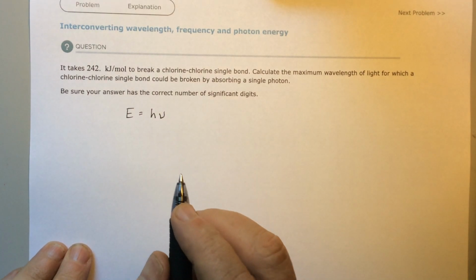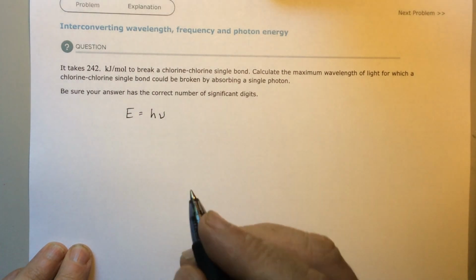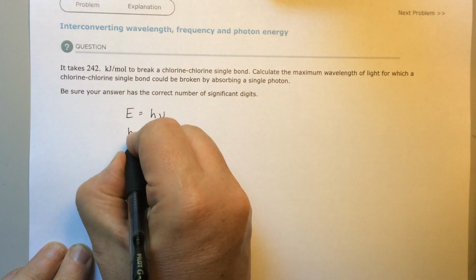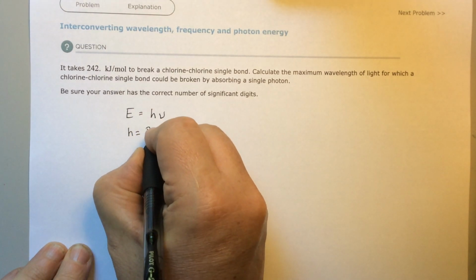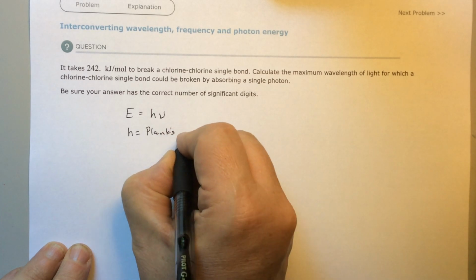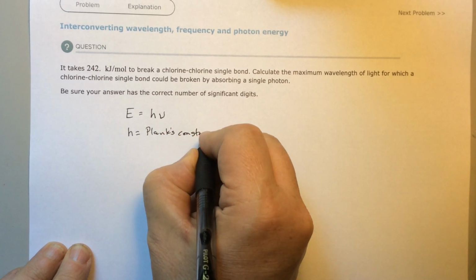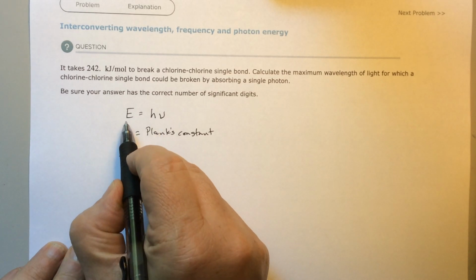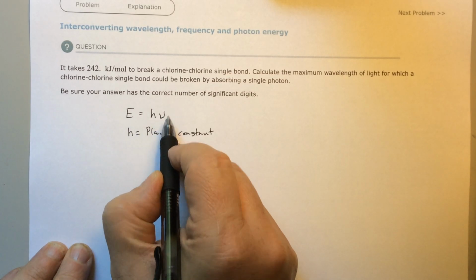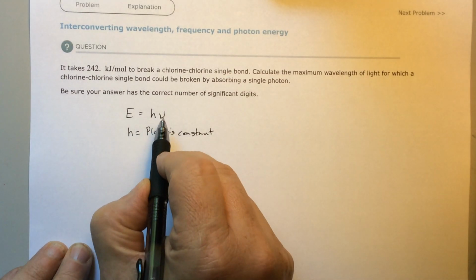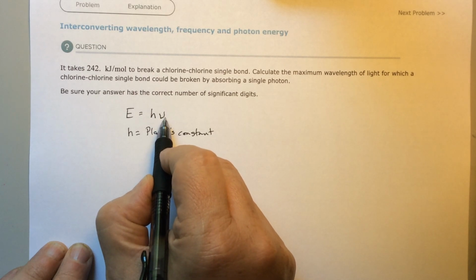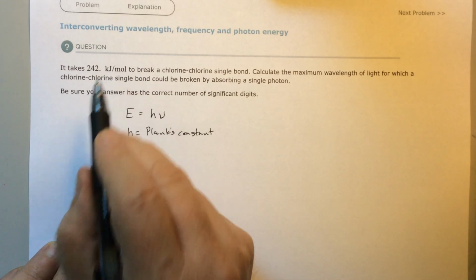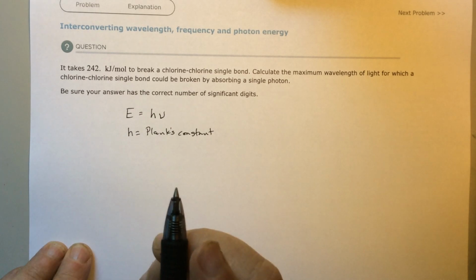I'll write it down. This is called Planck's constant. By using it, you can convert energy into frequency of light. Then we can take frequency and put it in the speed of light formula that you already know and find out what the wavelength of that light is.